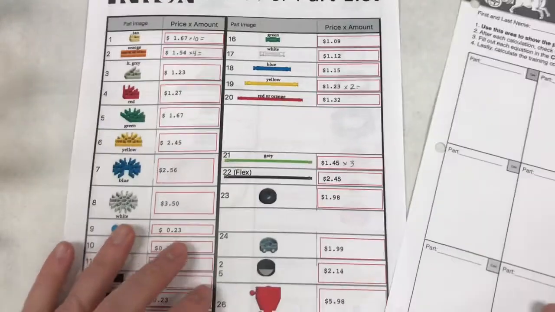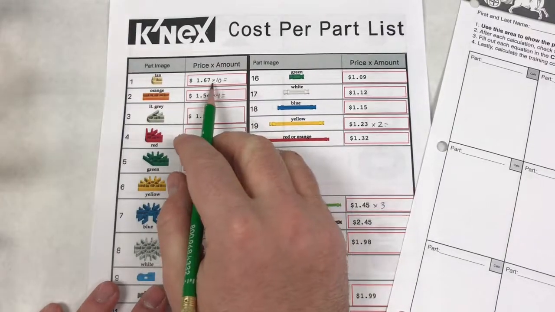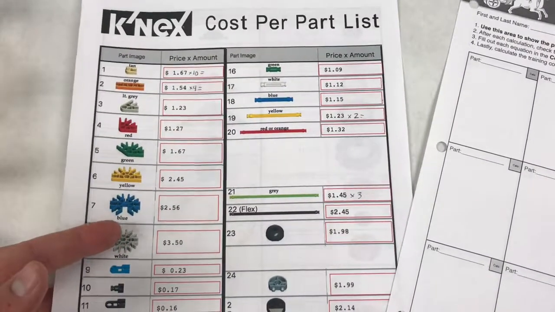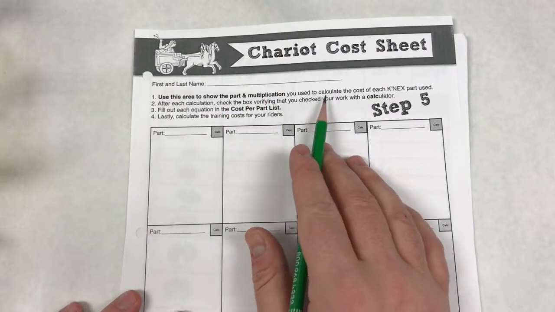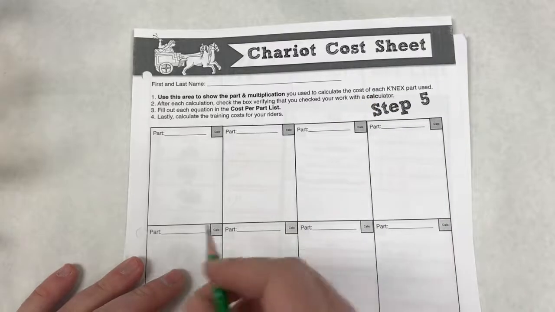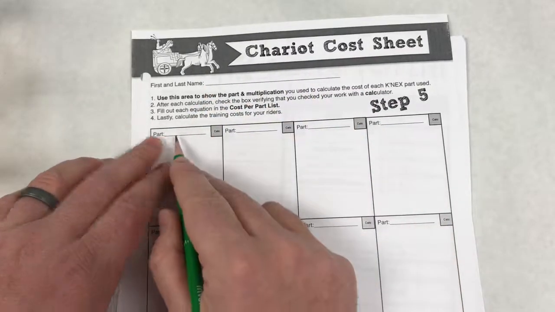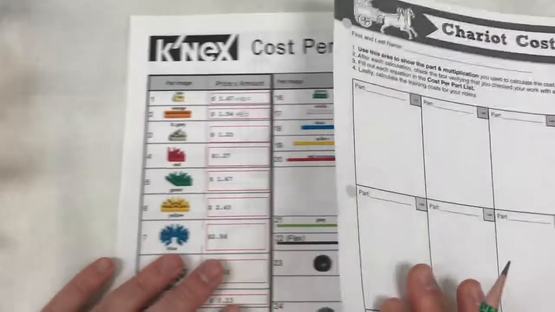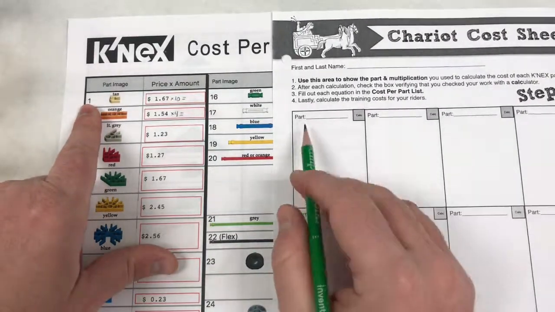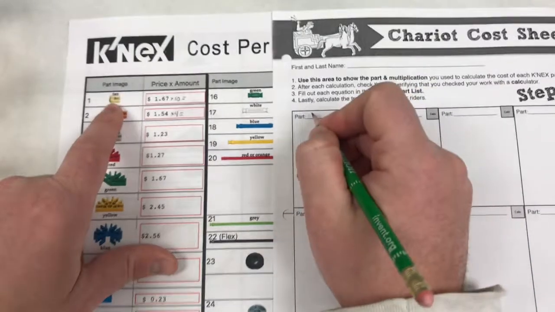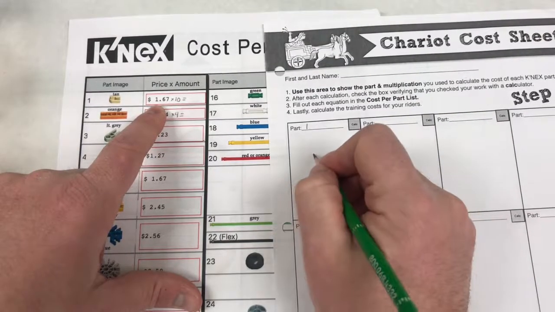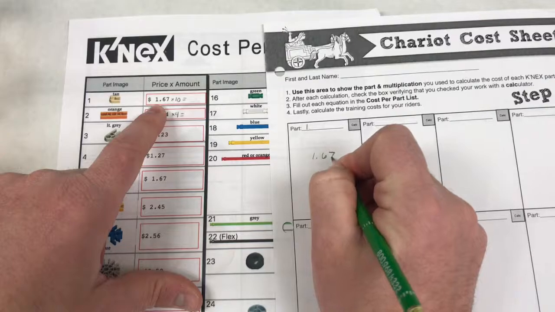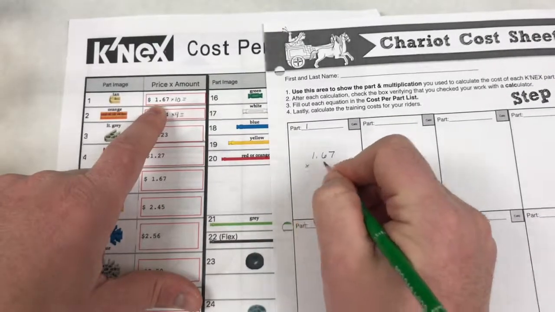Now that I'm done counting up all my pieces and writing the multiplier next to it, creating my equation, I'm going to go ahead and go to my chariot cost sheet. You can see it says use this area to show the part and the multiplication you use to calculate the cost of each Connex part used. So I'm going to put my name on here, of course, and then this is where I record the part number. I'll go in order with the parts that I use. So part number 1, I'll put a 1 there, and I have my actual work now. So 1.67 times 10.